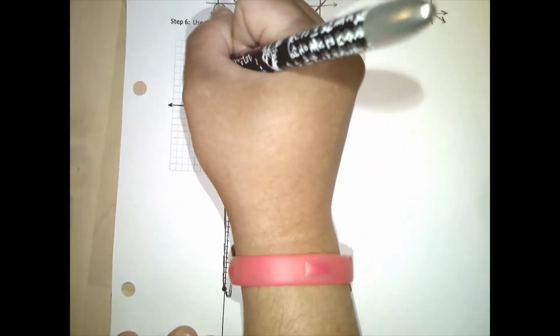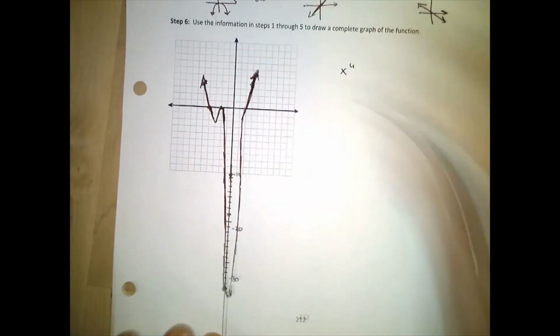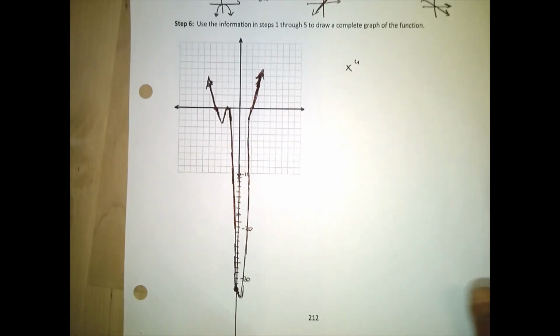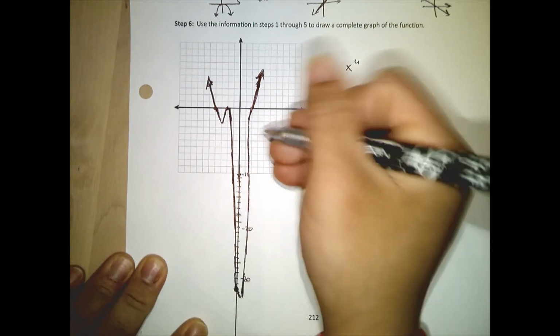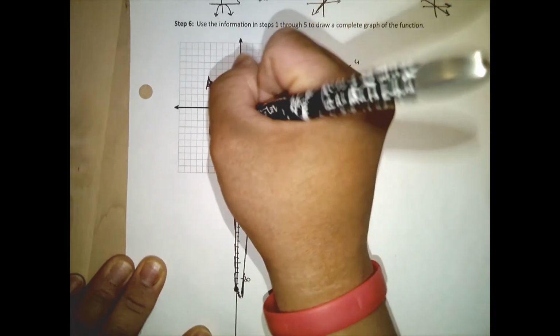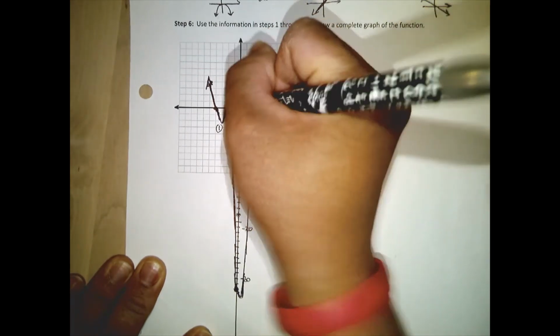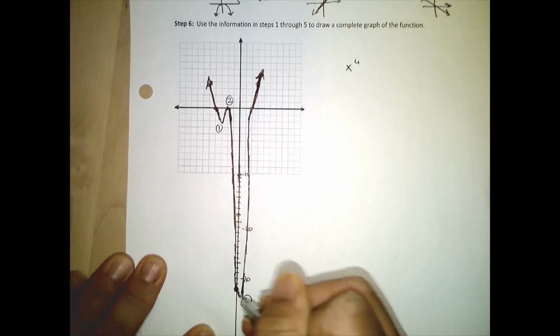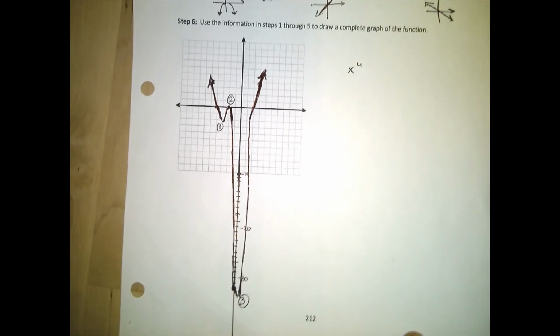All right, so that is a complete graph of the function, something that has this general shape. And how many times did this turn around? A maximum of 3 times. So here's one point where it turned, a second point where it turned, and here's a third point where the graph turned. All right, so there you go.